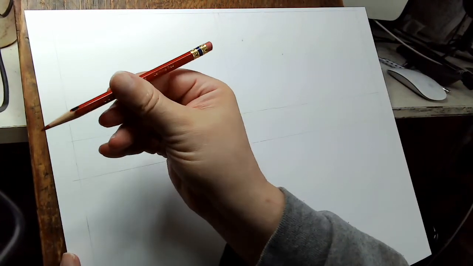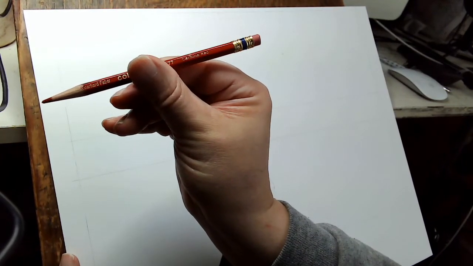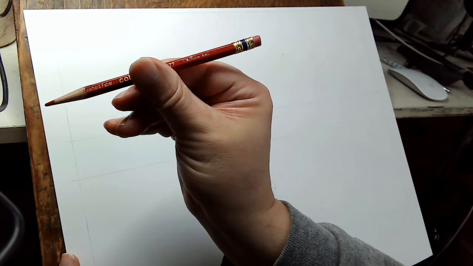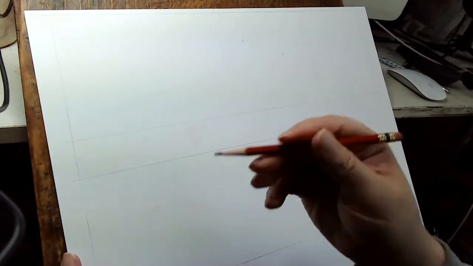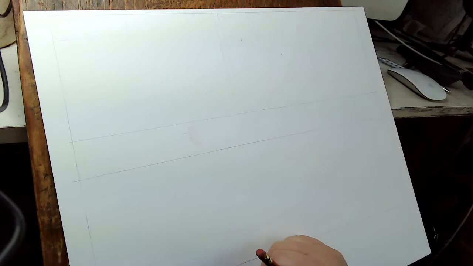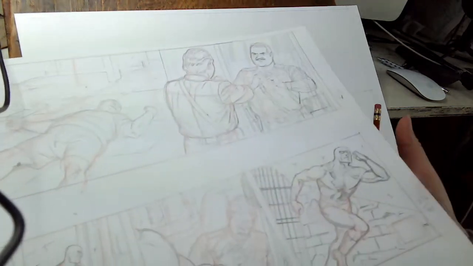And I use a red color erase to rough everything in, because I like the way that looks, even better than the blue. The other thing that's different now, I can actually show you a strip that I did last week.